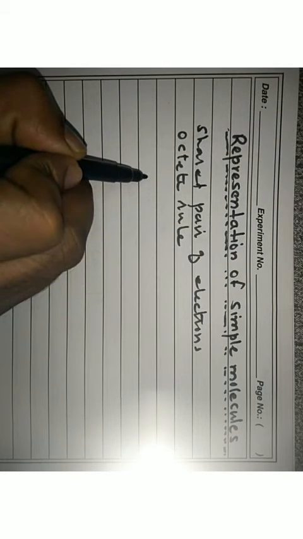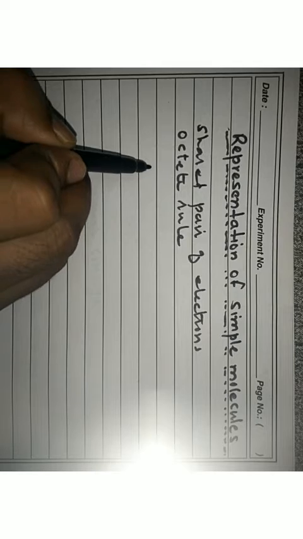So the Lewis dot structure shows the picture of ions or molecules in terms of shared pairs of electrons or the octet rule. Although such a picture does not completely explain the bonding or behavior of the molecules. So these things are not explained by the Lewis dot structure.